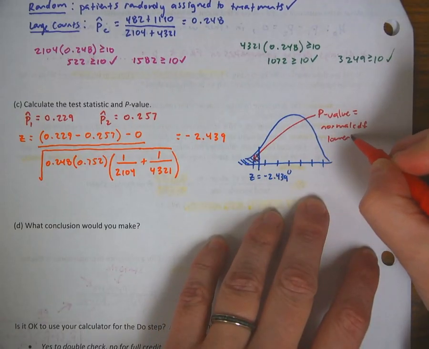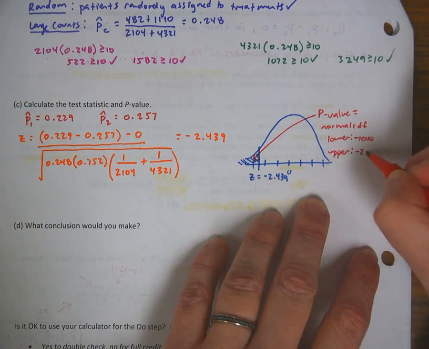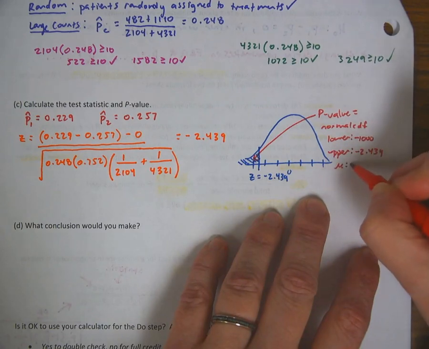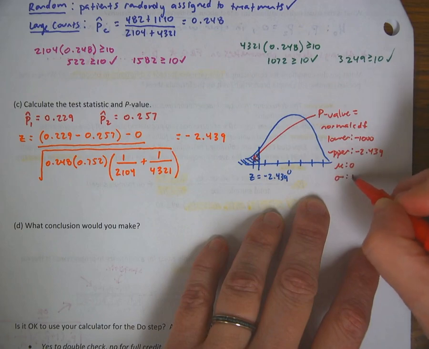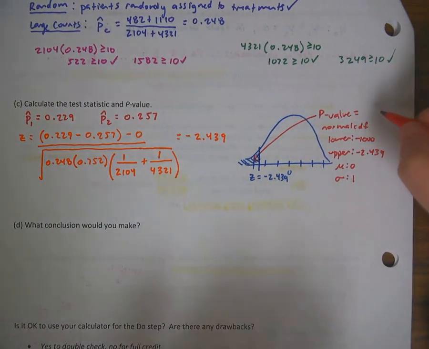Lower, upper, mean, standard deviation. Let's figure that out. And I got 0.007.